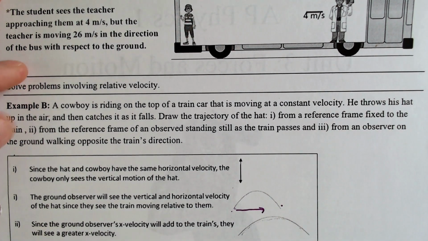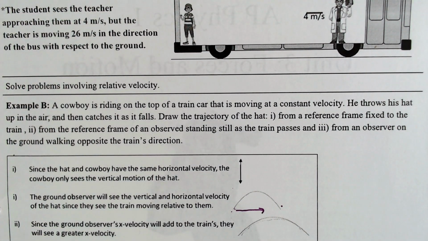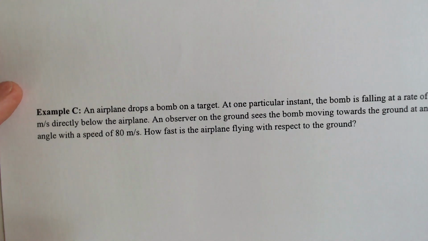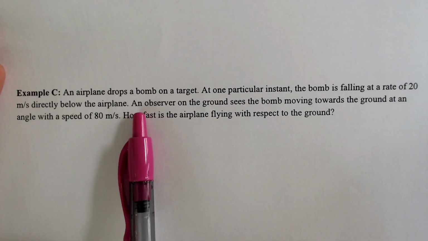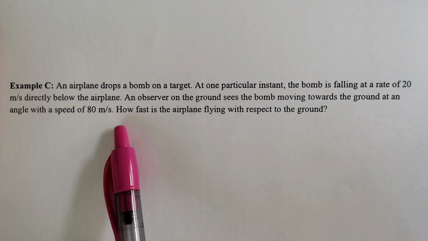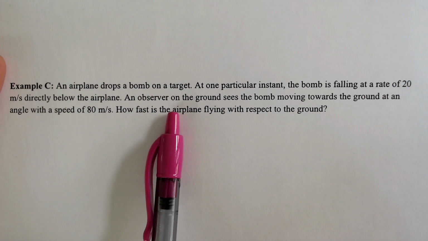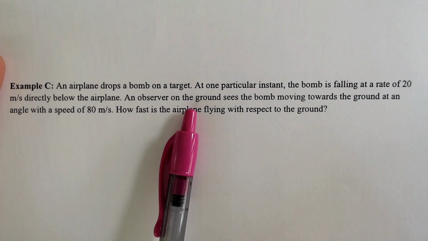Okay? And we can use these ideas of frames of reference to create triangles, which can then be used with trigonometry, sine, cosine, tangent, and the Pythagorean theorem, which will happen in our next example. So, an airplane drops a bomb on a target. Congratulations, you have just blown up something. Hopefully, there are no people involved.